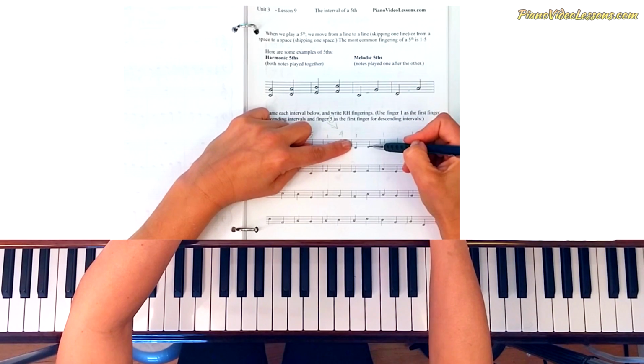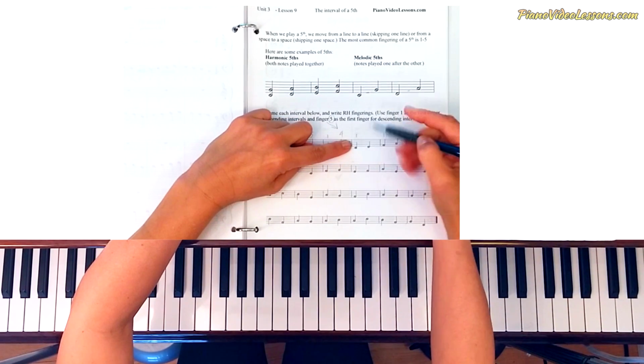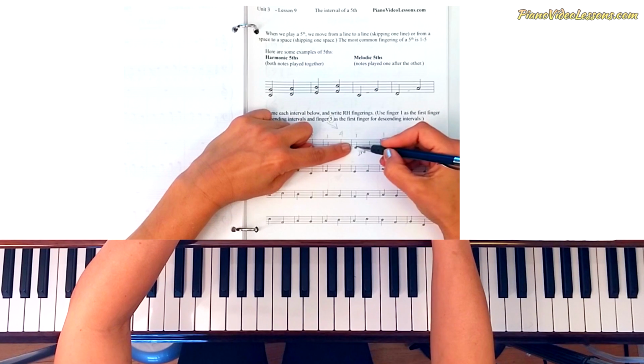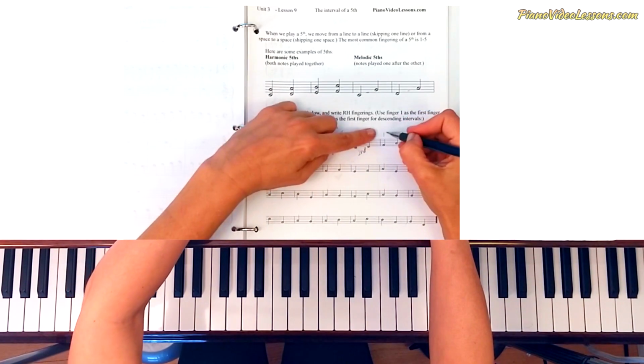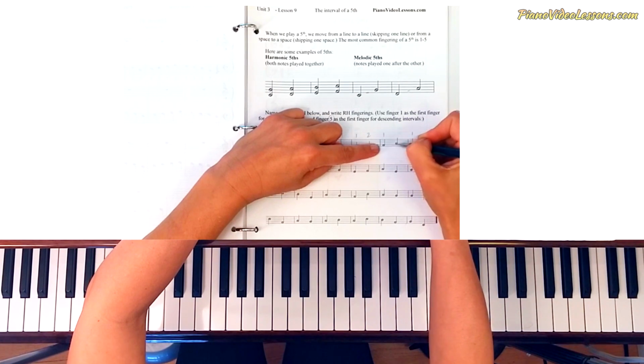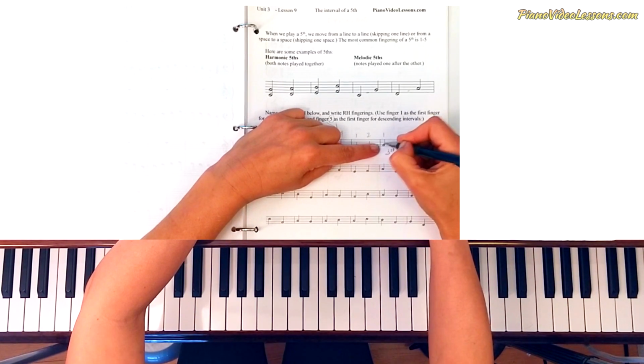Next, line to a space, and they're neighboring. So that is a second, moving from 1 to finger 2. Okay, from this space we're to another space. Did we skip a space? We did not. This is not a fifth. It's a third. So from 1 up to finger 3.